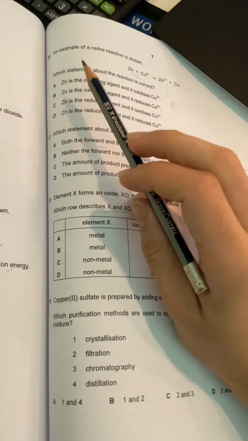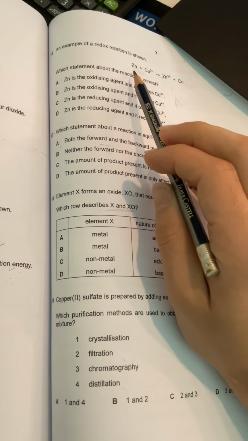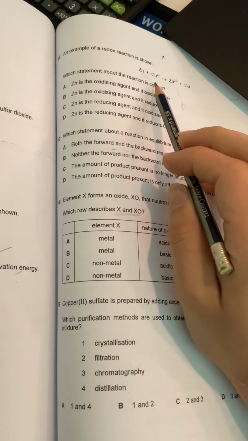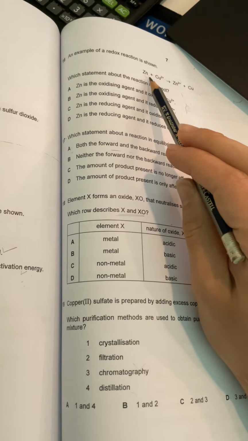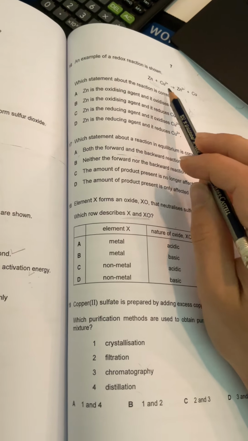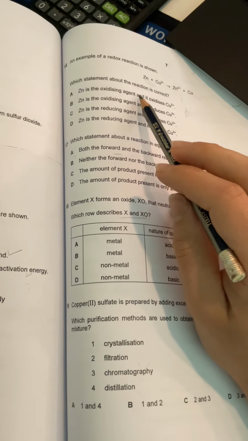So, question 16. An example of a redox reaction is shown. Zinc plus copper, but the difference is that the charge of zinc is increased and the charge of copper is decreased. Which statement about the reaction is correct?